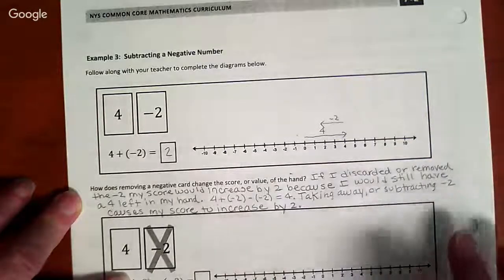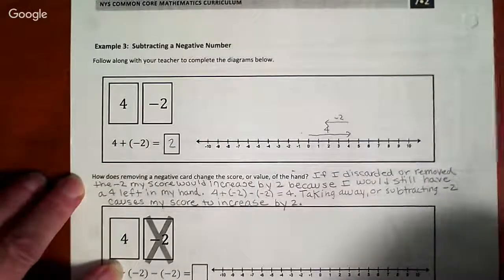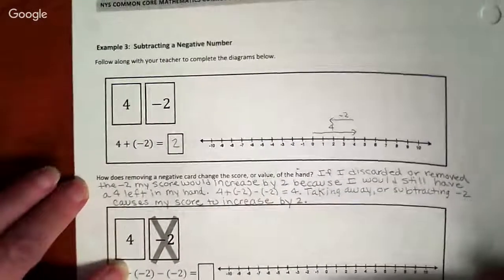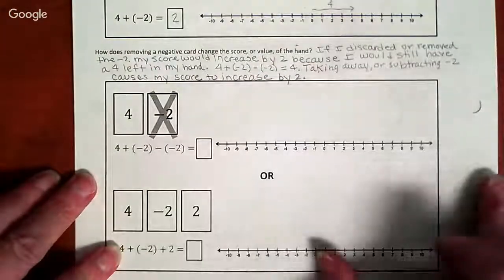And it's just what we did yesterday in our table. It's just repeating what we did in our table yesterday, only now we're seeing it on our number line.